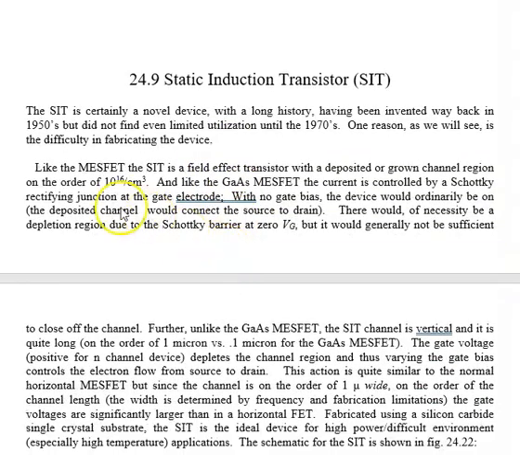But it is kind of a modified MESFET, which means it has a Schottky barrier for the gate, and because it has a Schottky barrier, there is a depletion region adjacent to the gate, but that depletion region is generally not sufficient to pinch off the channel with no applied bias. So we're going to have a channel which is there, and we're going to have to pinch it off, or control the channel, by the gate voltage.